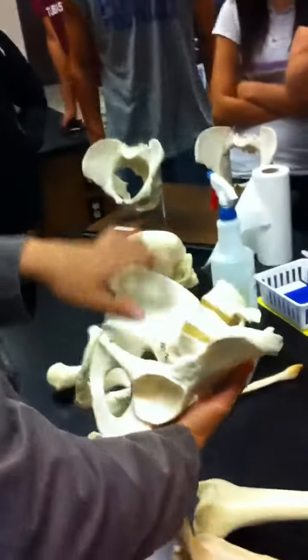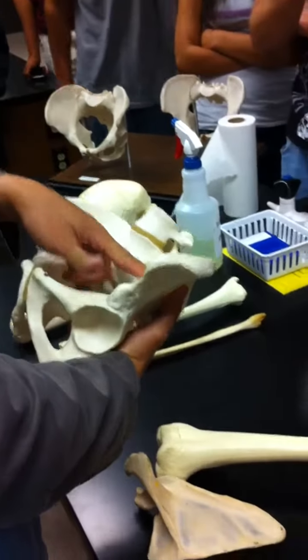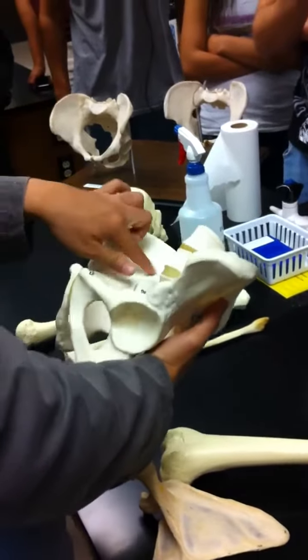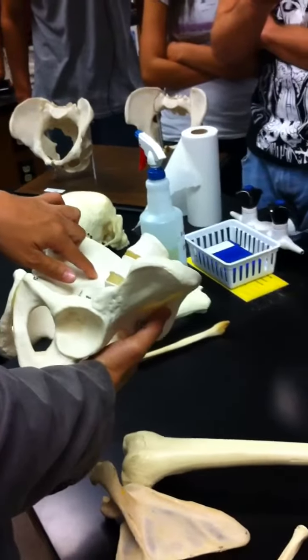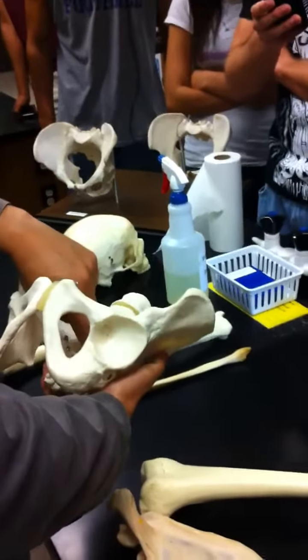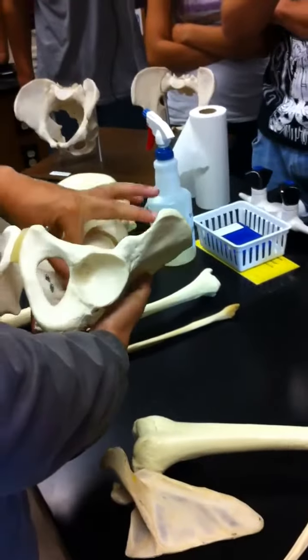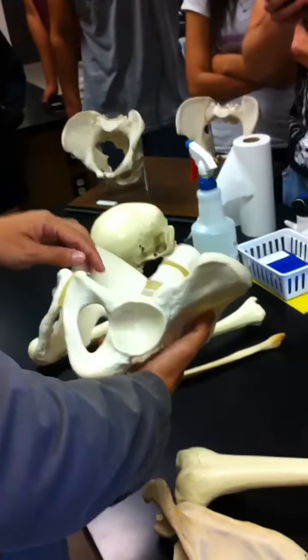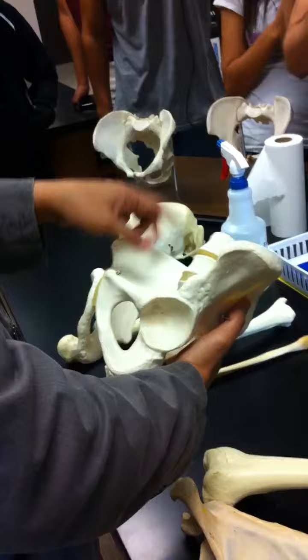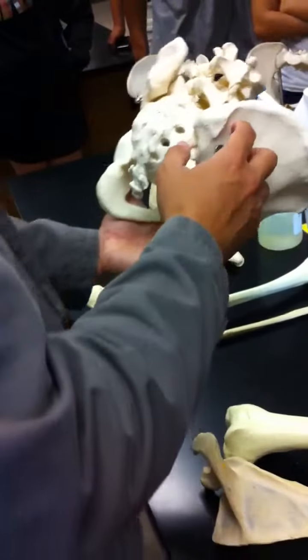Know the name of this joint right here between the sacrum and the pelvis. What bone is this again? And what's this bone? This bone right here, the one that's fused with five vertebrae. Sacrum. So sacroiliac joint, right? Iliosacral. Sometimes they do it both ways.